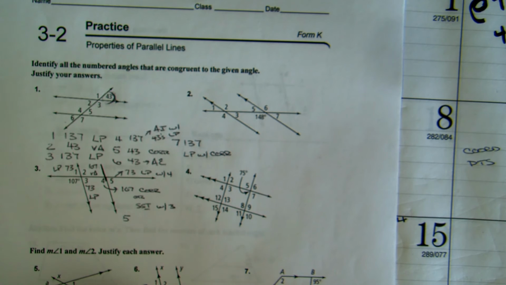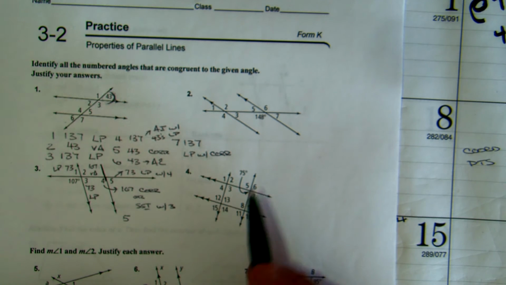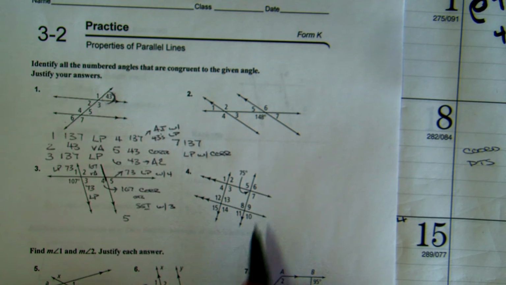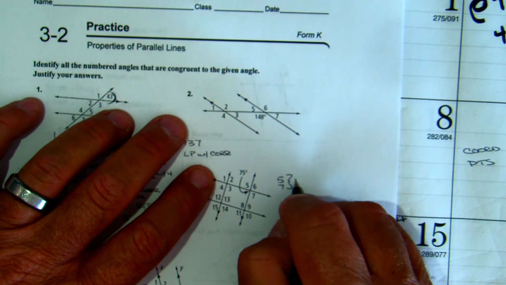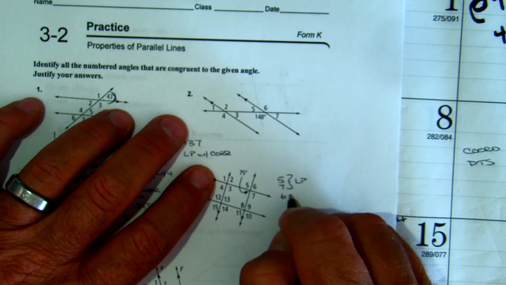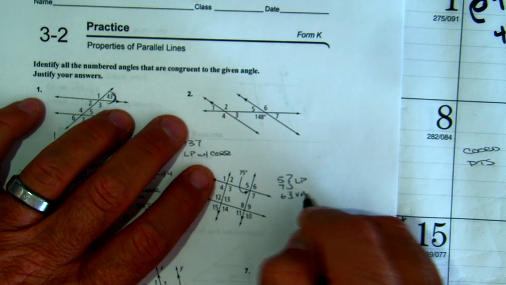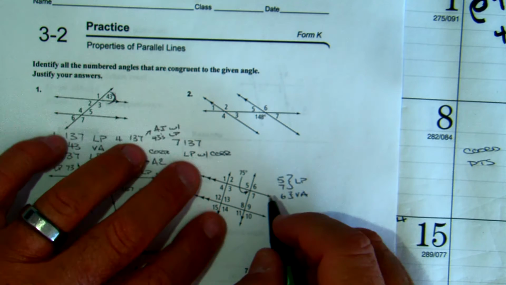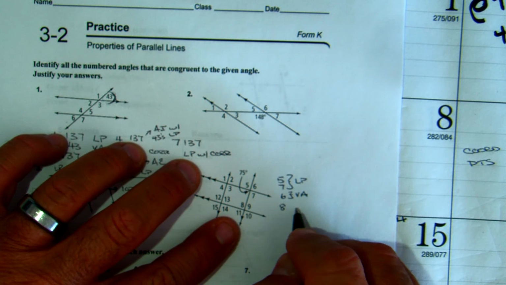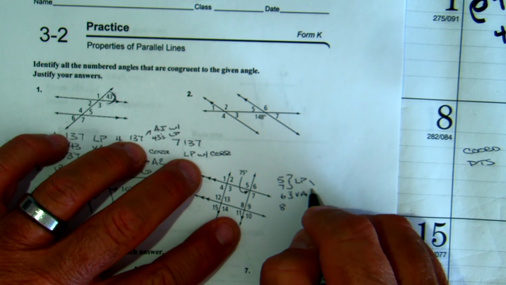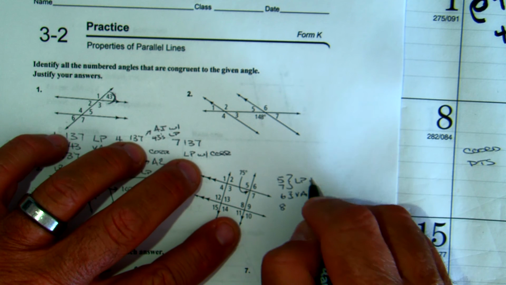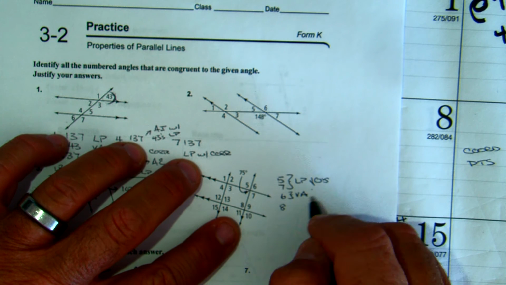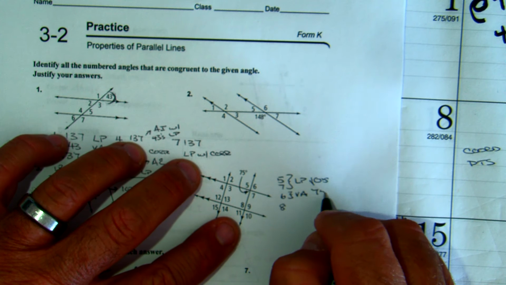All right, when you get over to number 4, now this is when it gets tricky because you've got 2 pairs of parallel lines. All right, so the 75, 5 and 7, linear pair, 6, vertical angle. 5 and 7 are both going to be 105. 6, the vertical angle, is going to be 75.